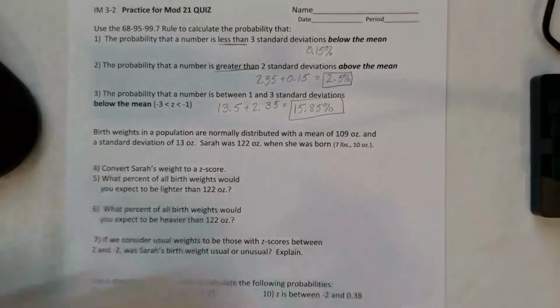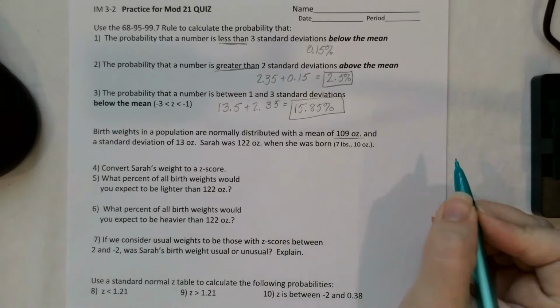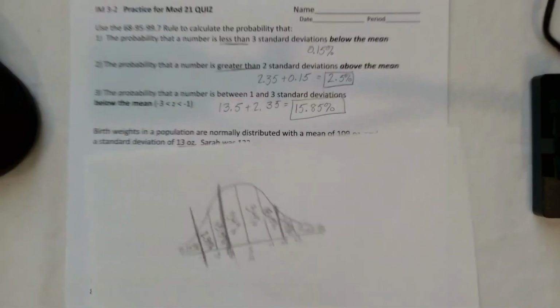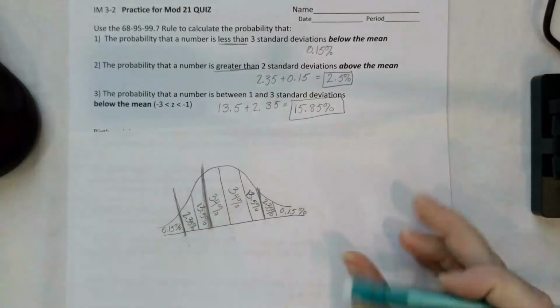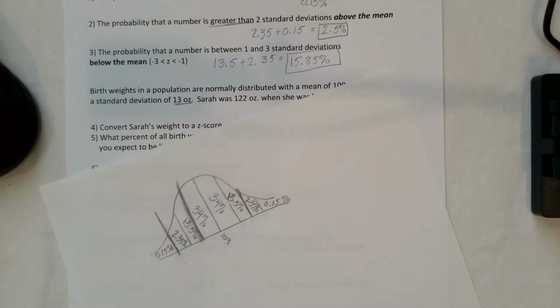Birth weights in a population are normally distributed with a mean of 109 ounces and a standard deviation of 13 ounces. So here's what I'm going to do. I'm going to take my same one and add this information to it. So the mean is 109 and the standard deviation is 13.